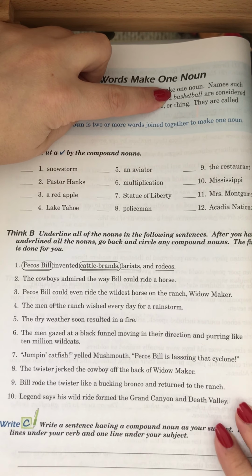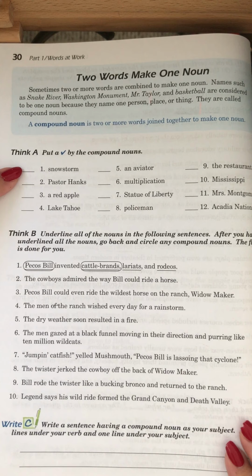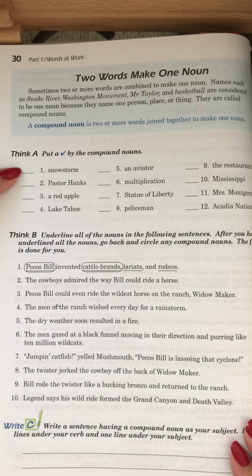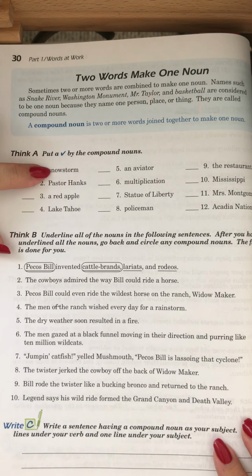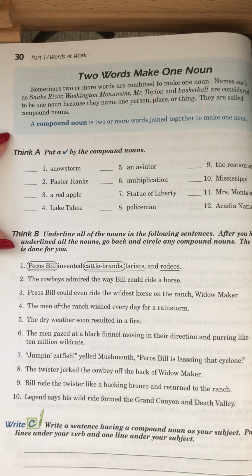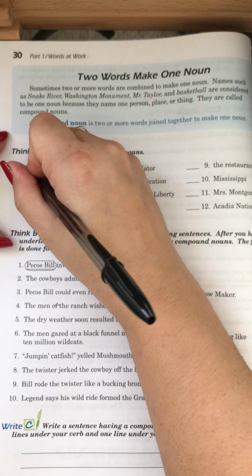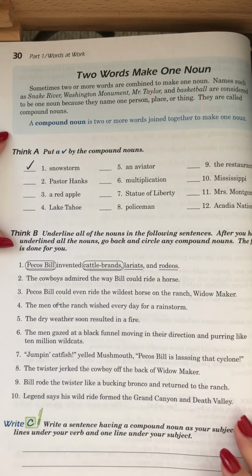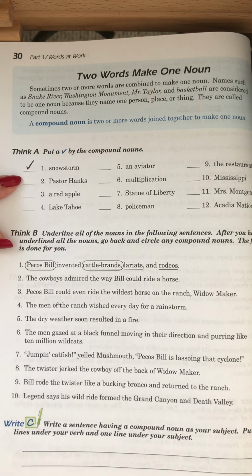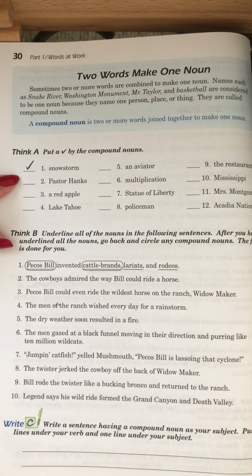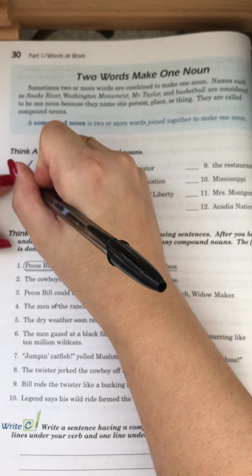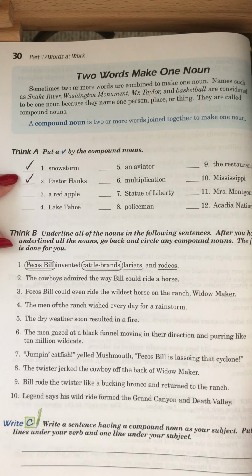So let's do two examples just in case. For number one, we have the word snowstorm. A snowstorm is a thing, and it is made up of two words, snow and storm. So you would put a check mark next to that because that is a compound noun. The second one says Pastor Hanks. Is Pastor Hanks the name of a person, place, or thing? Yes. So this would be a compound noun because it has two words in one.